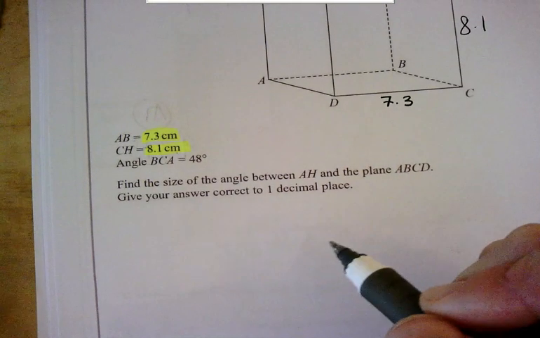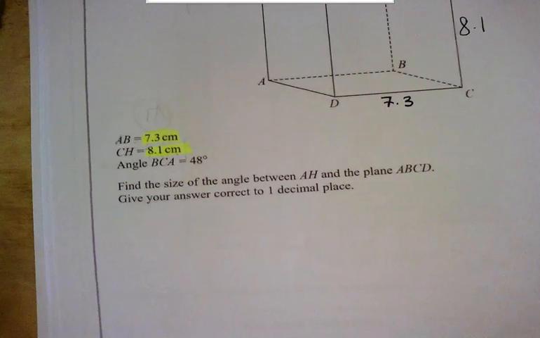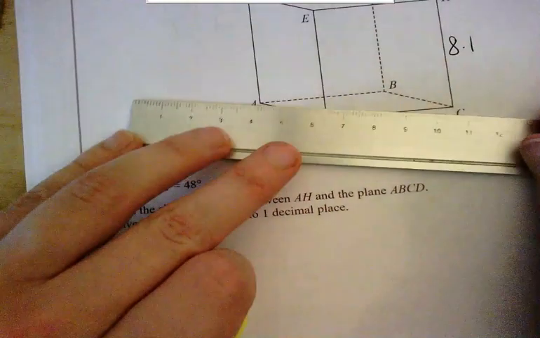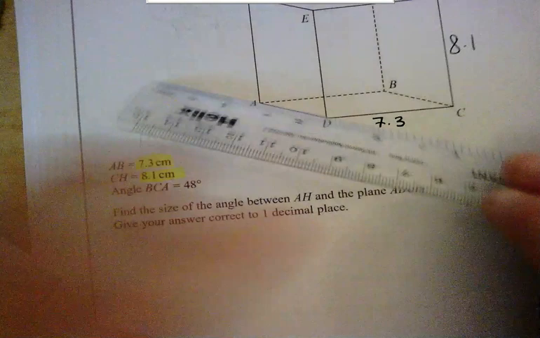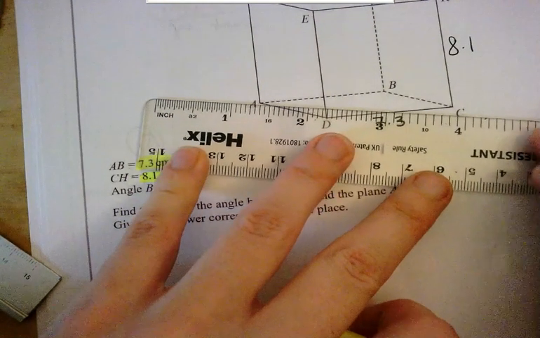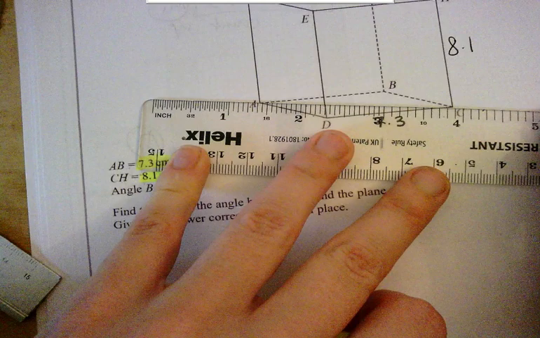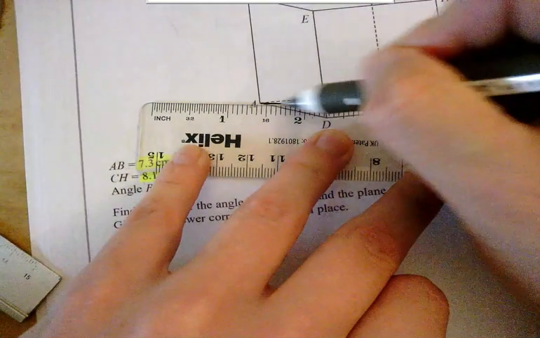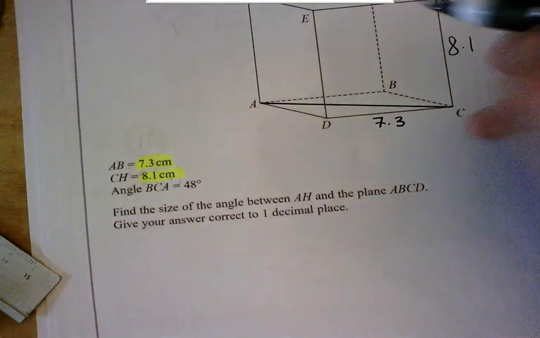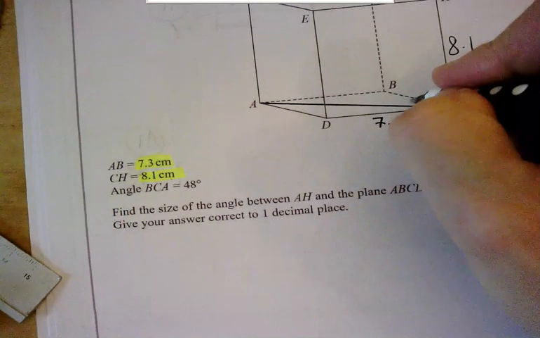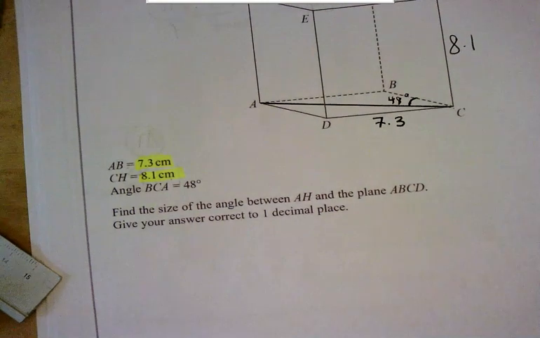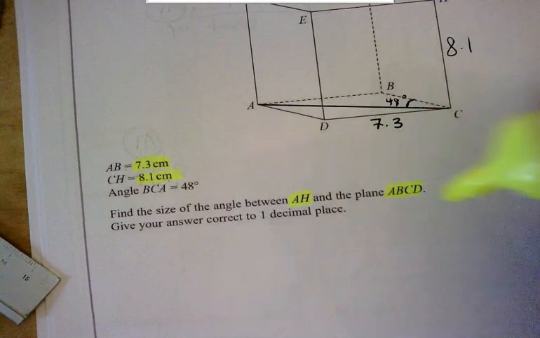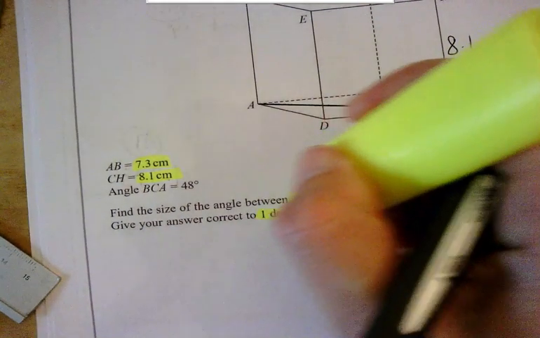And angle BCA, so I'm going to draw in CA so that I can draw angle BCA. So angle BCA means I'm going from B to C to A. This angle is 48 degrees. Find the size of the angle between AH and the plane ABCD. Give your answer to 1 decimal place.